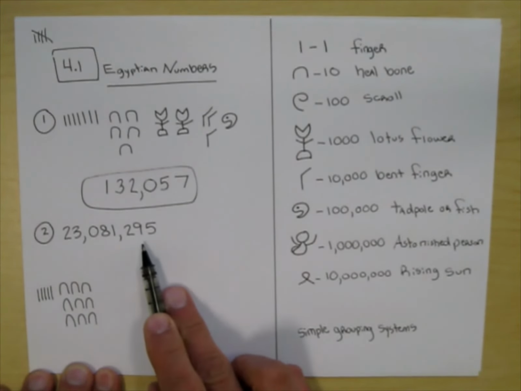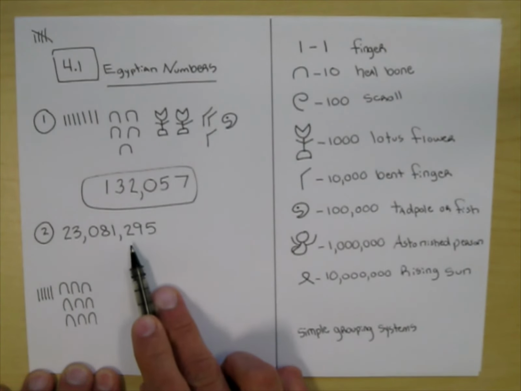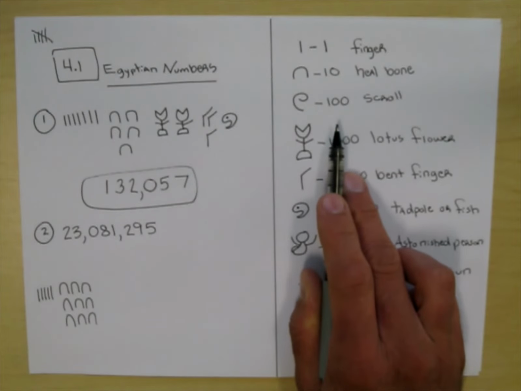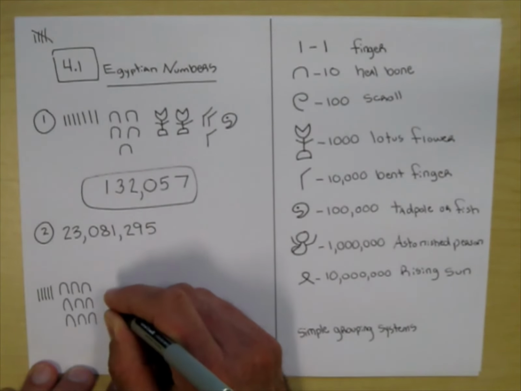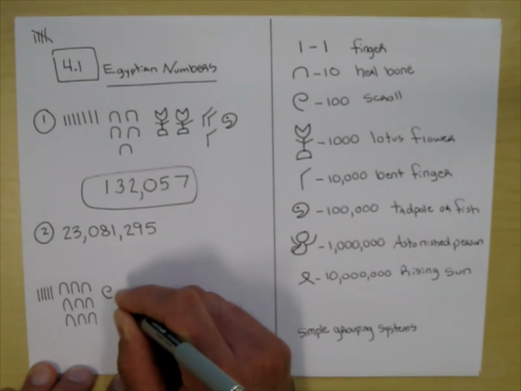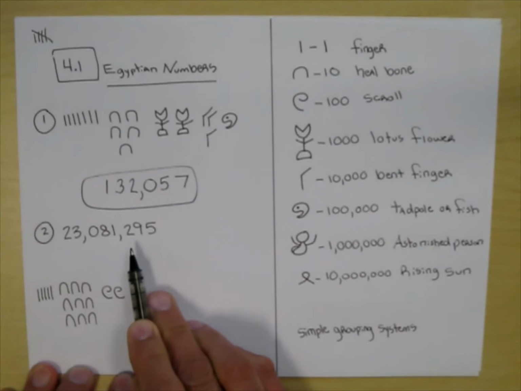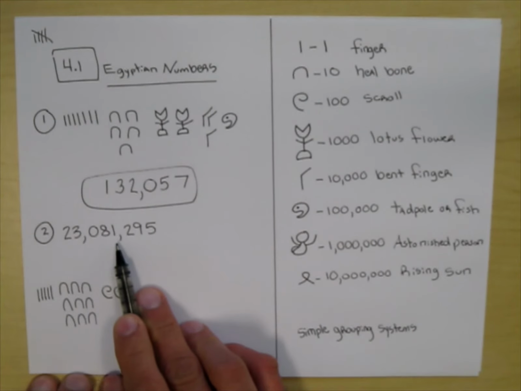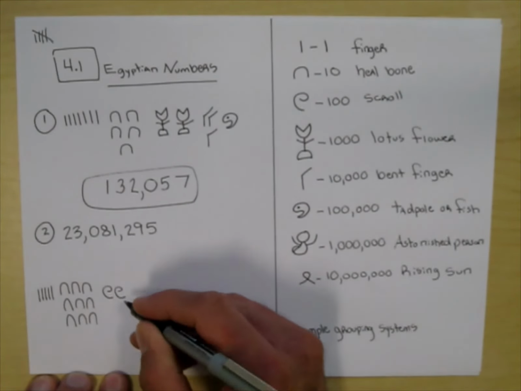Okay, so that takes care of the 9. And we move over to the hundreds place, and I have 2 hundreds, 2 scrolls. 1, 2. Okay, so check, that's done. We move over to the thousands place. We have 1 lotus flower.